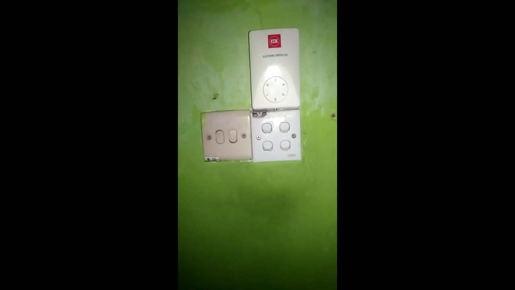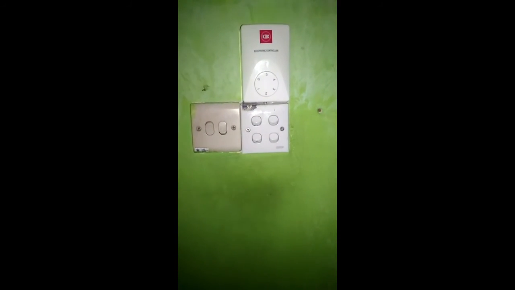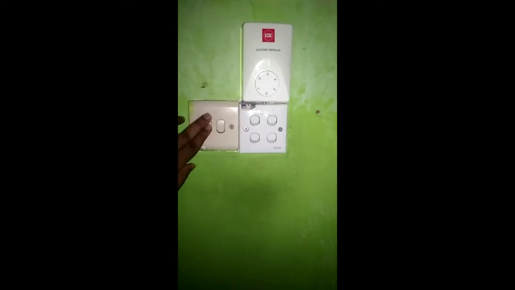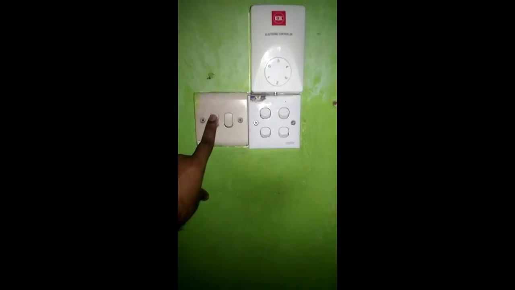Assalamualaikum warahmatullahi wabarakatuh. Okay, for my house plan, this is the living room. I have these 3 working and these 2 working. This one is for the garage. If I open this one, the garage light will be on. When I turn it off, it is off. When I open the switch, the light will open.